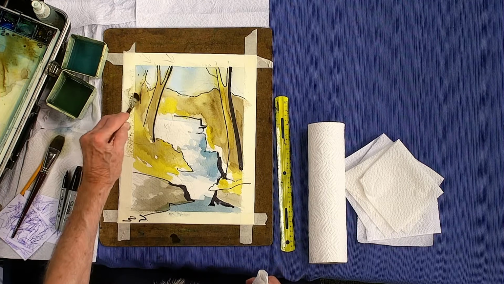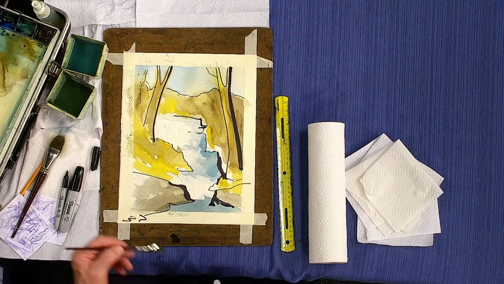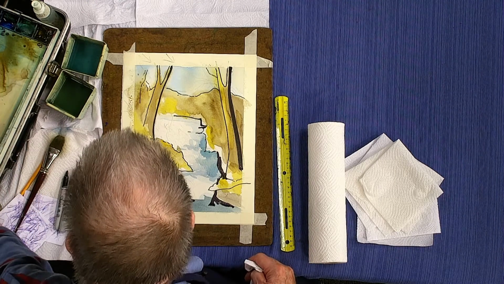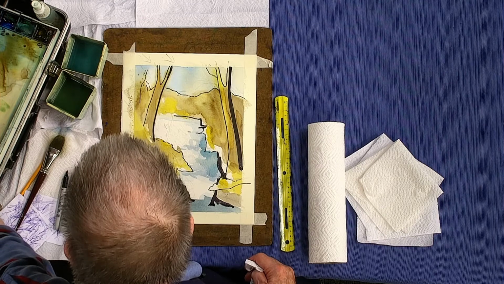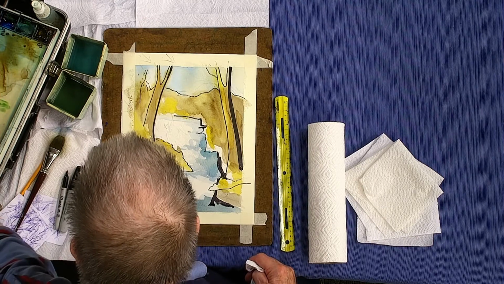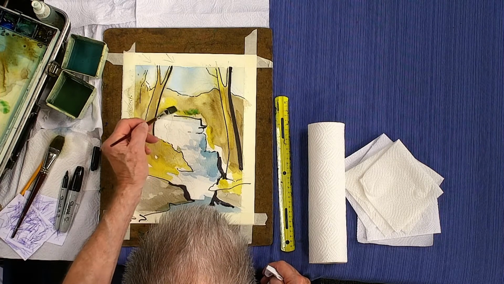Okay. Now, whatever you want to put off in the distance, I suppose we could put maybe some trees, maybe pine trees or fir trees or whatever. Let's just introduce some green into that background.